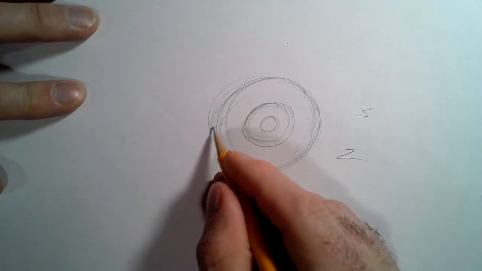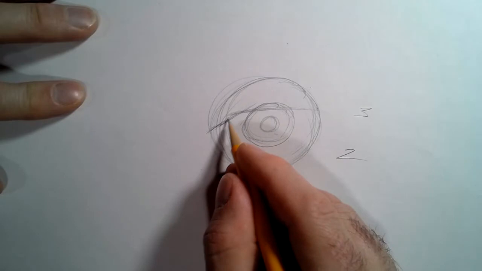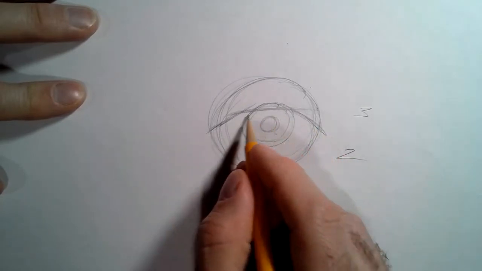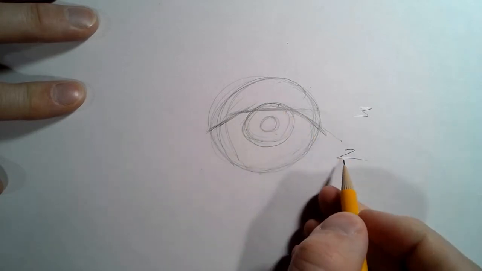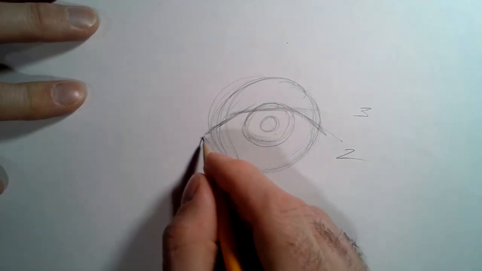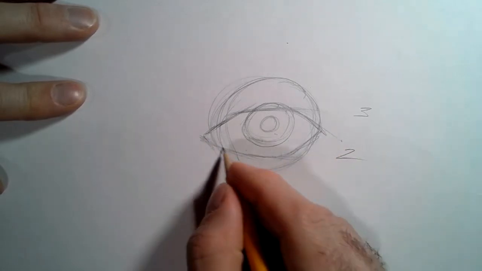It's a sphere. So let's say I've got an angle coming up like this, another one coming across, and then another one down at the other side. So that's 1, 2, 3 distinct angles going across the top. And then across the bottom, I'm going to have 1 and 2.